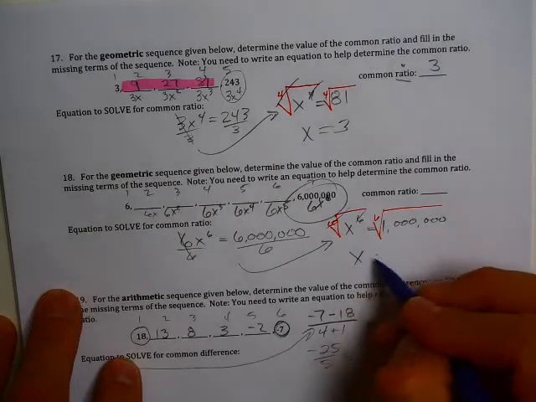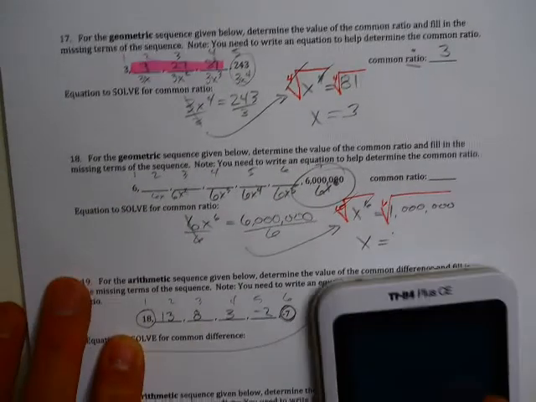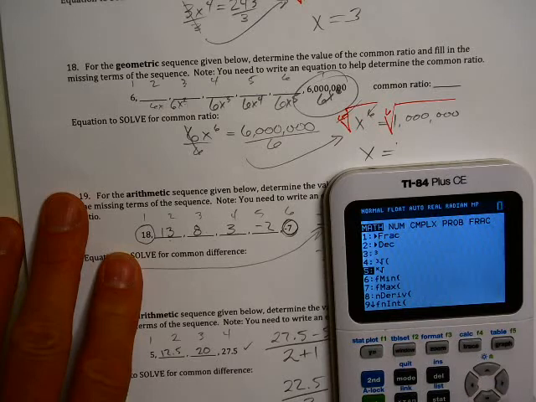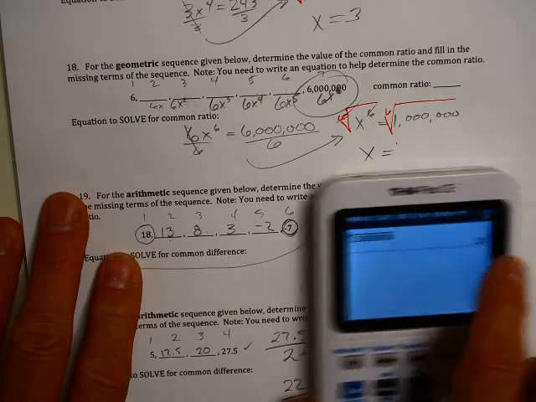And so I get x equals, now I'm going to go to the calculator. I think I know the answer, but I'm not sure. If I take the 6th root of 1 million, I think it's 10. Oh yeah, it is. Okay.